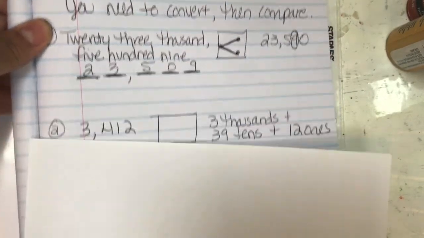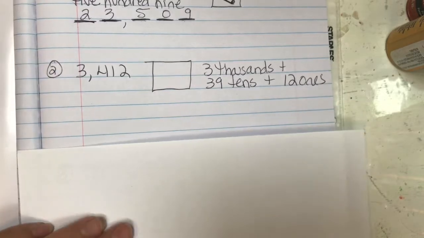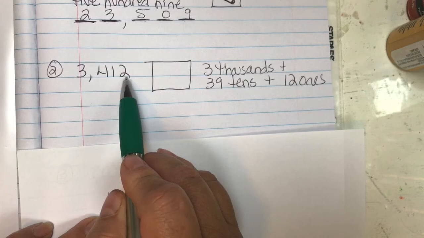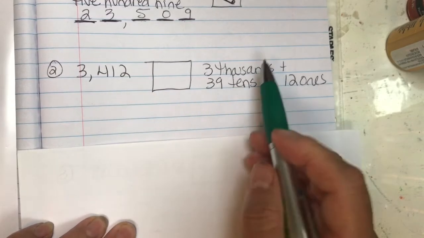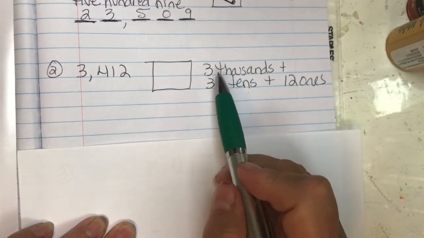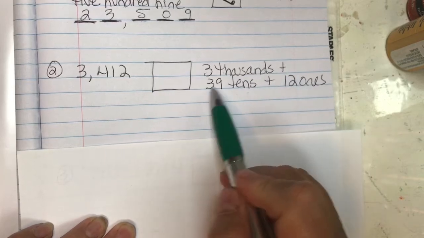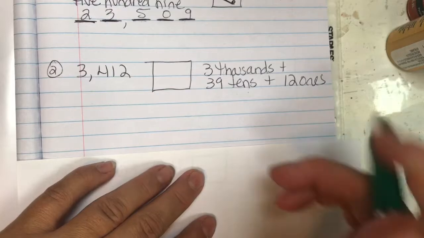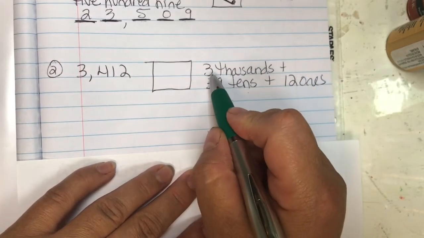Let's try another one. The next problem, you can see here that this first number, 3,412, is already in standard form. So I'm going to look at this number, and this is in short word form, 3,000s plus 39 tens plus 12 ones. So I know I need to convert that, and we know how we do that. We just write them down, remember our zeros.